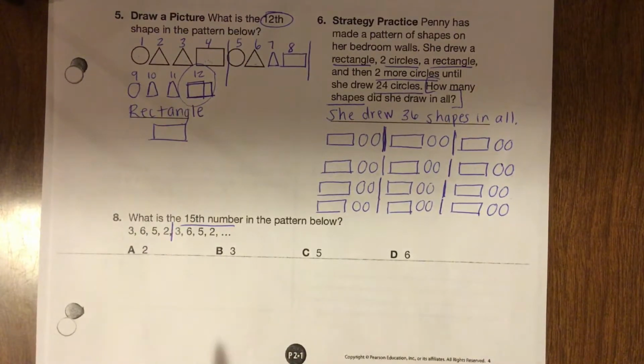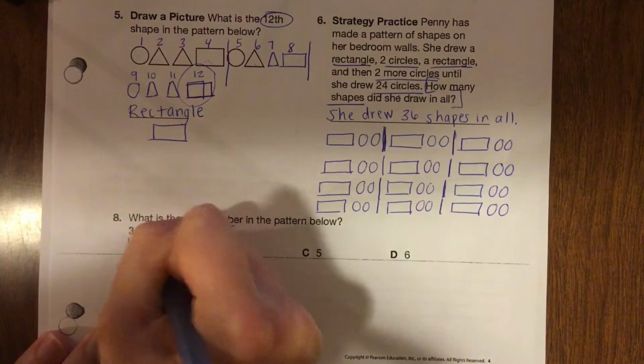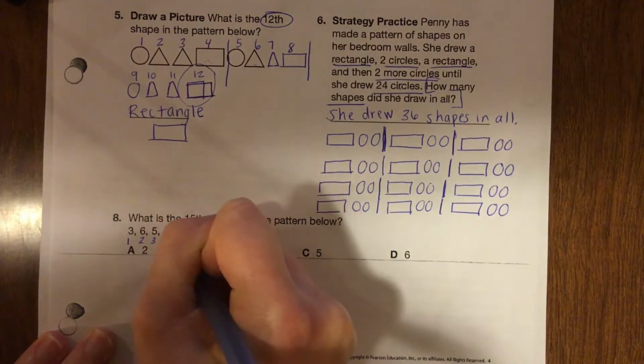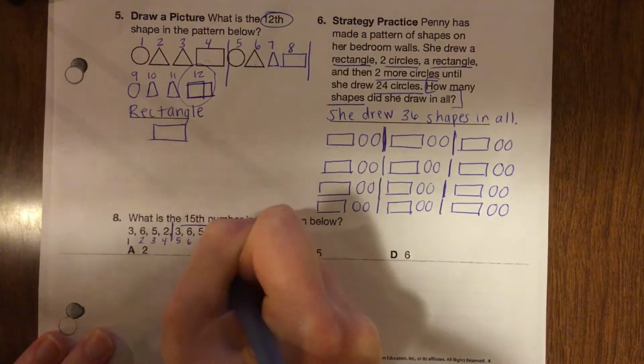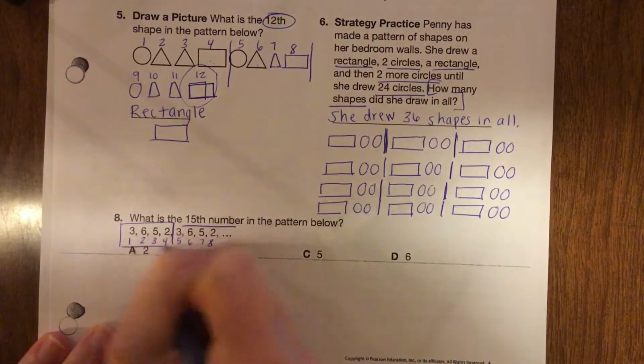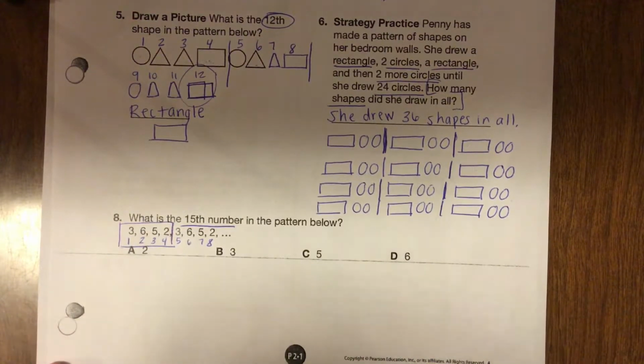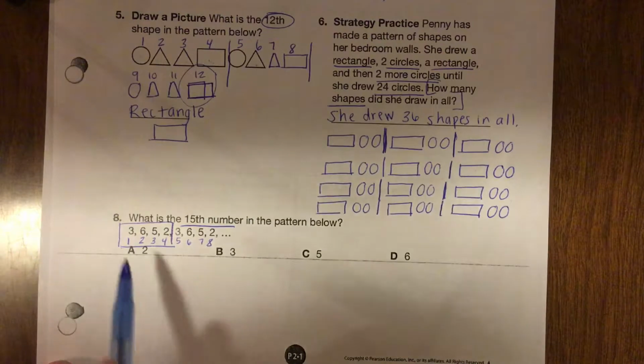And I'm looking for the 15th number. So this is 1, 2, 3, 4, 5, 6, 7, 8. But I can just focus on this section. And when I get to the 2, make sure I go back to the 3 and count until I get to the number 15. So let's see.